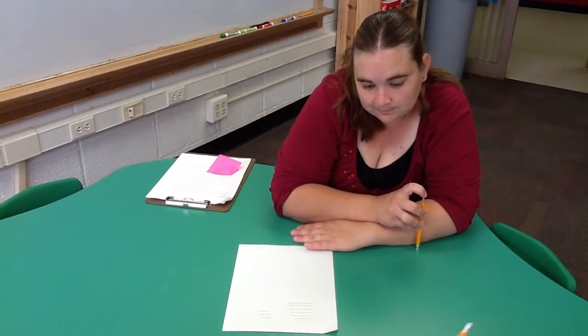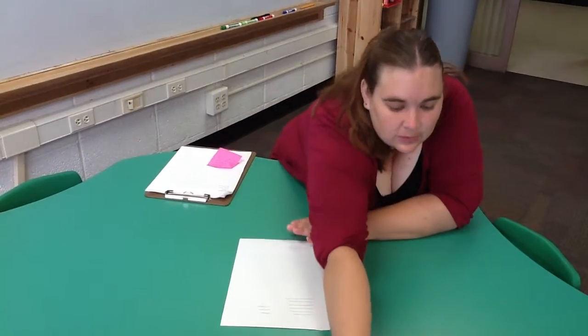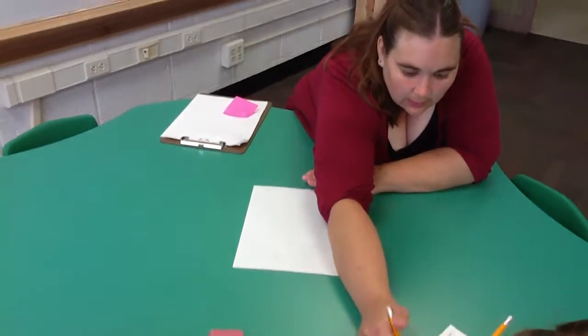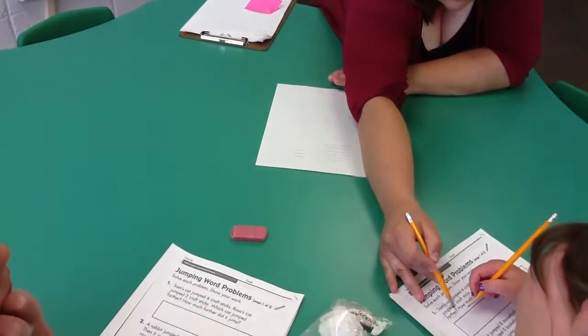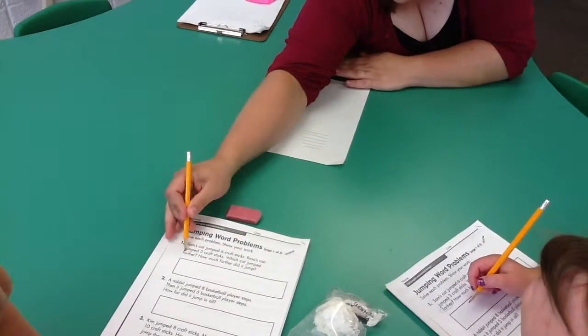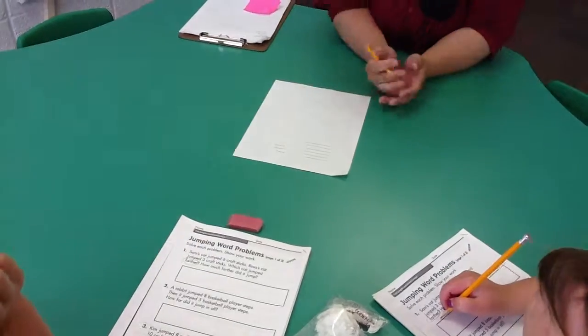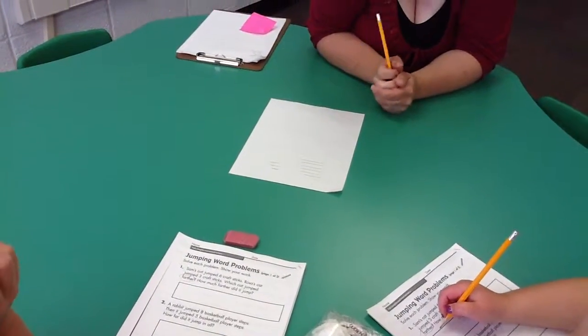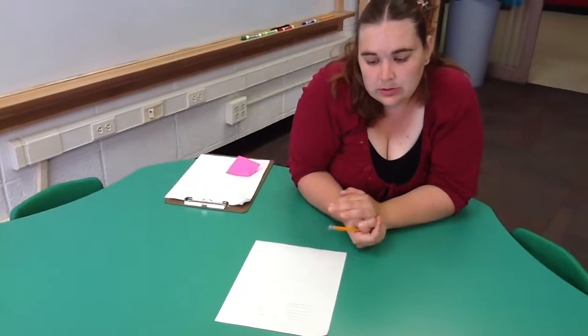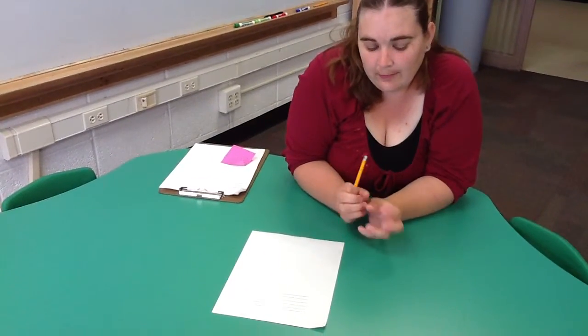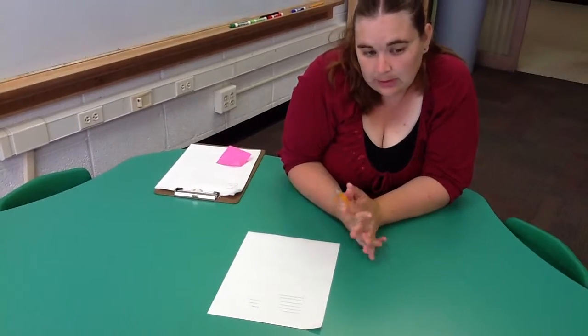What if I told you we were going to subtract them, but we got to find out why? There's a key word in there. What if I said this word right here? When we see the word farther, we're going to know that we're going to subtract.